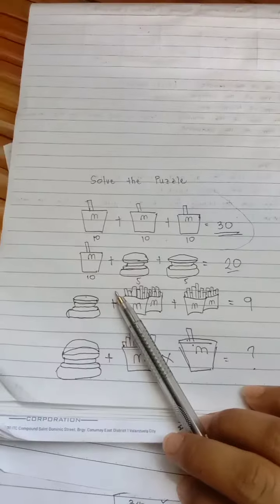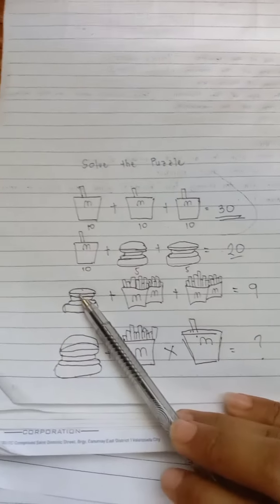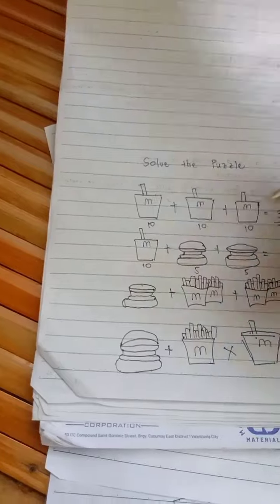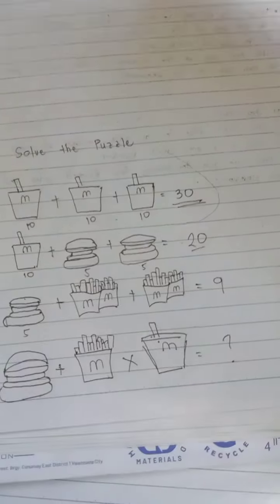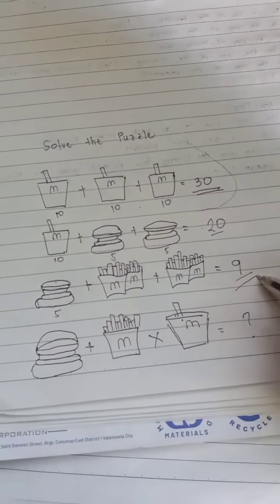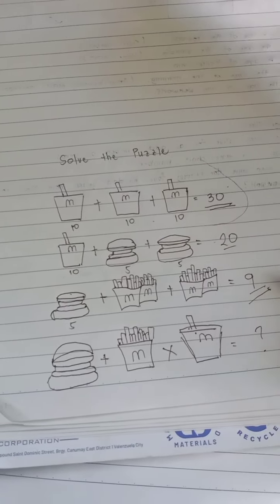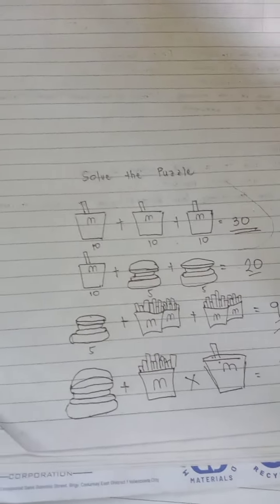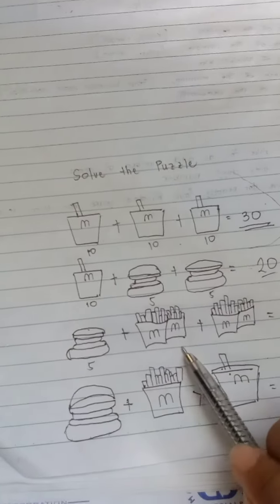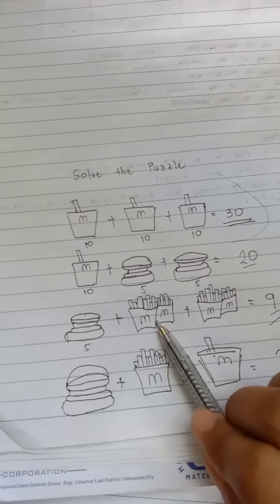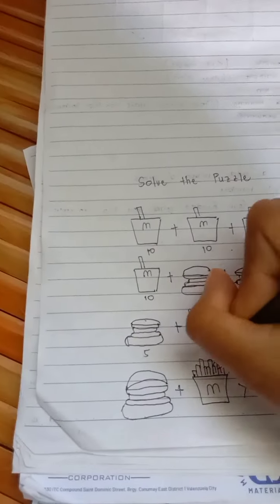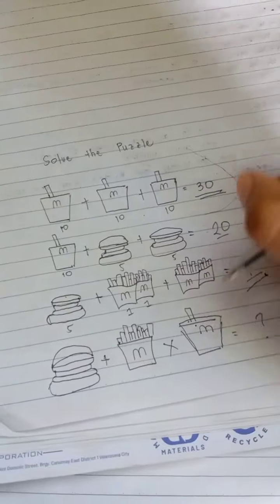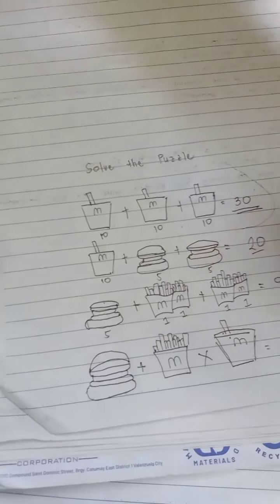So moving to the third picture. Here, since we already know the equivalent of each burger, this is 5. And since the result here is 9, we are going to use our logical reasoning. So 5, and since there are 2 boxes of fries, that would be 1, 1, and here also 1 and 1.